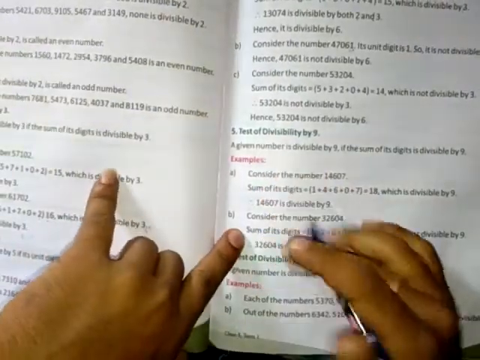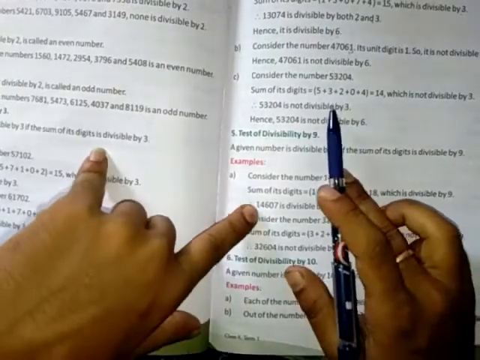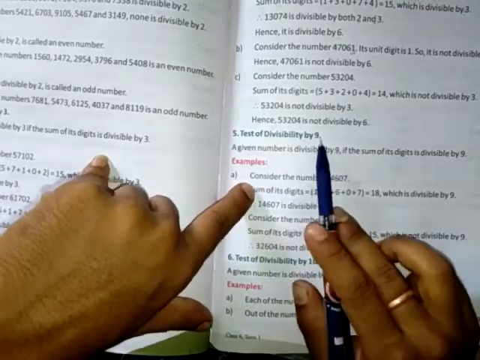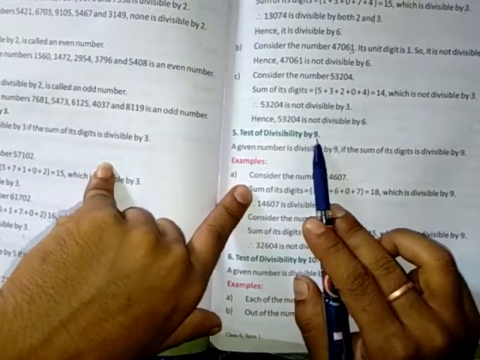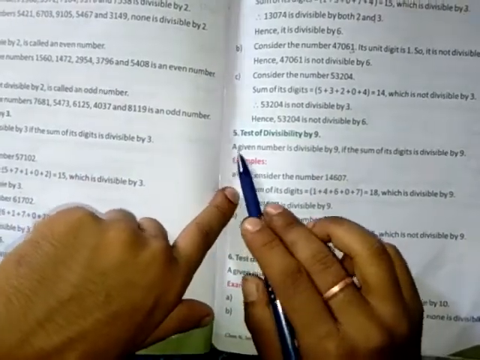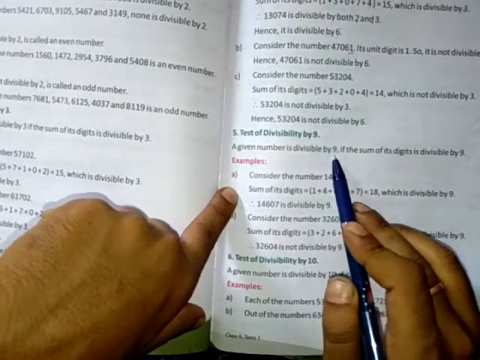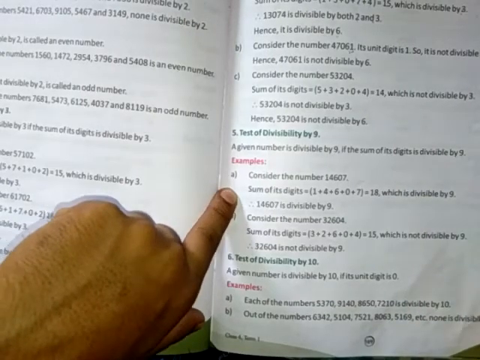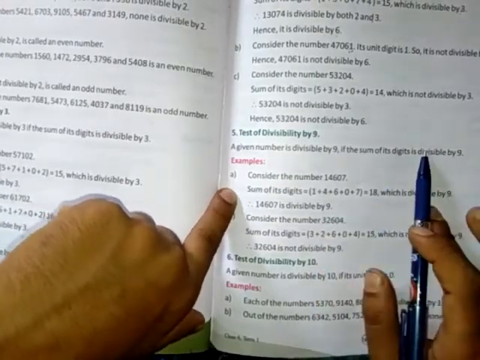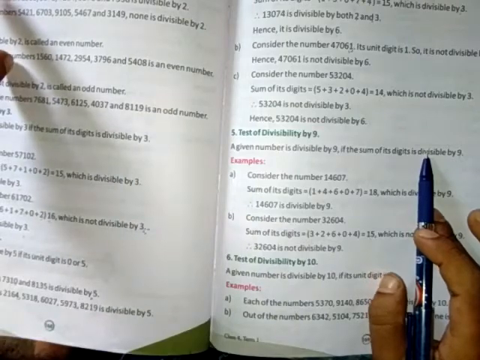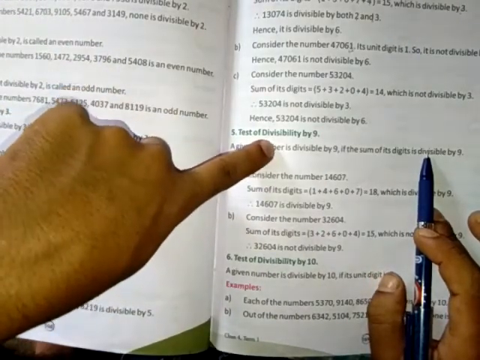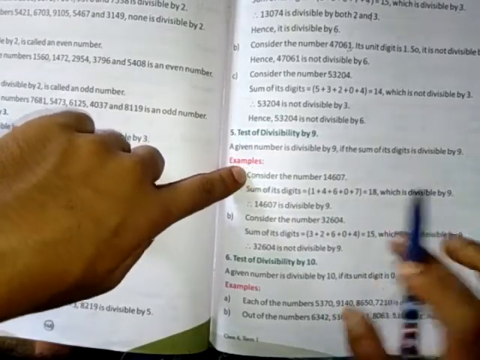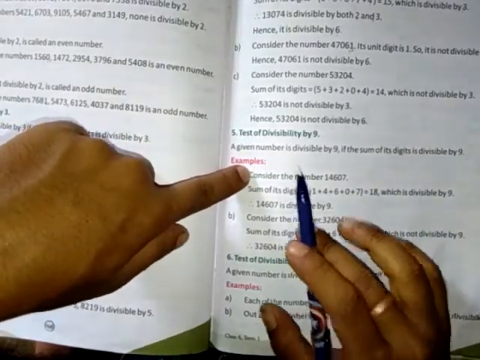So we just discussed divisibility of 6. Now we are going to test divisibility by 9. A given number is divisible by 9 if the sum of its digits is divisible by 9, same as for 3. You know the divisibility of 3, and this one is similar to the divisibility of 3 again.